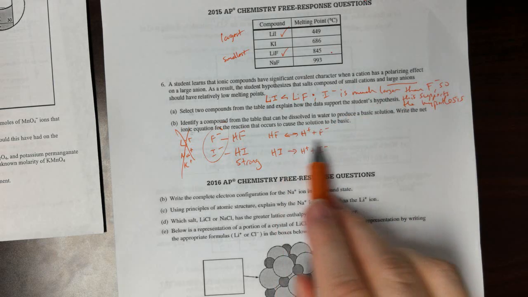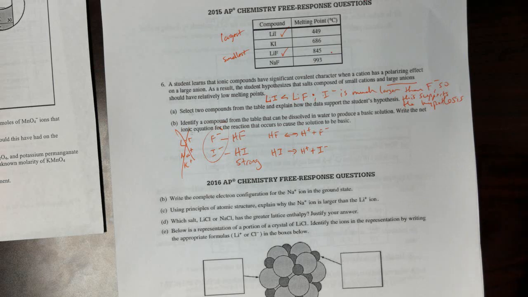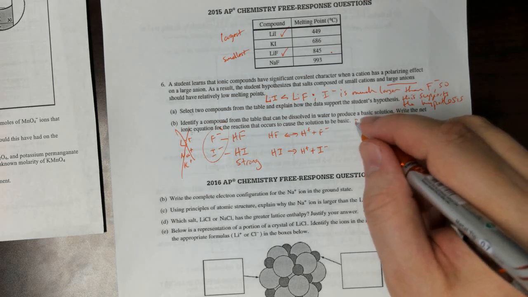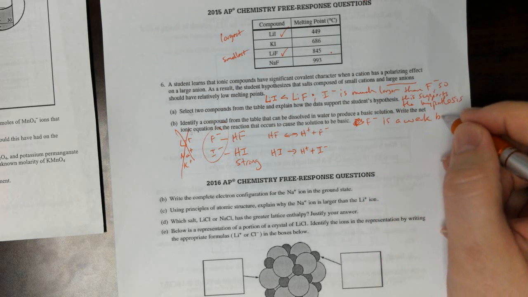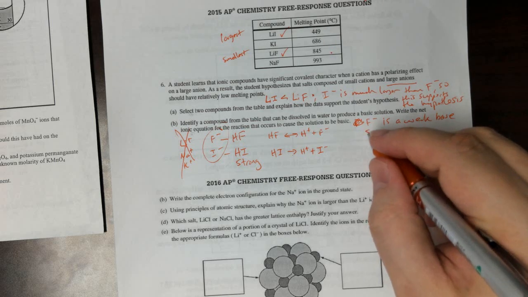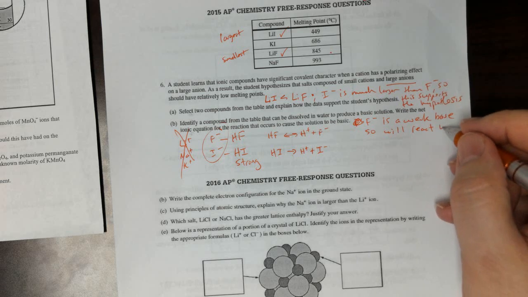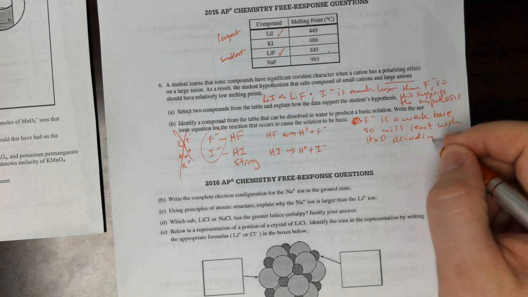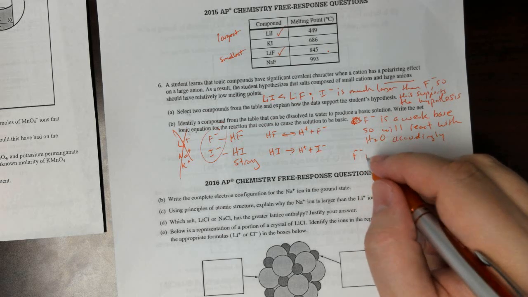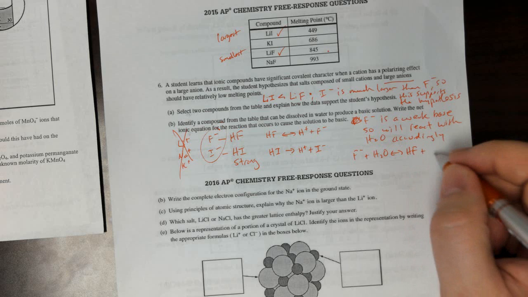And so we do get an equilibrium here. Fluoride can go back and react with water to reform HF. So that's the basis of your explanation here. Fluoride is a weak base, so it will react, or hydrolyze is the better word, with water. And here's the equation they asked for: fluoride plus water goes to HF plus hydroxide.